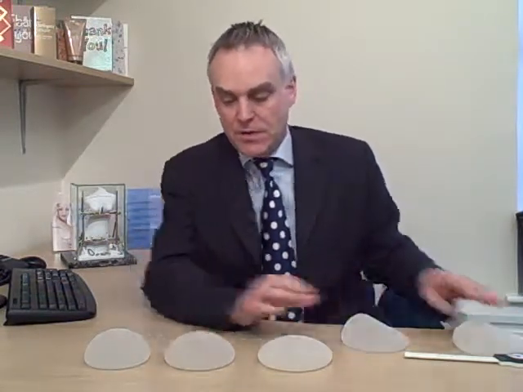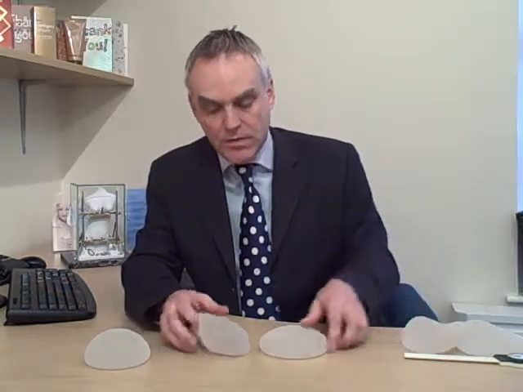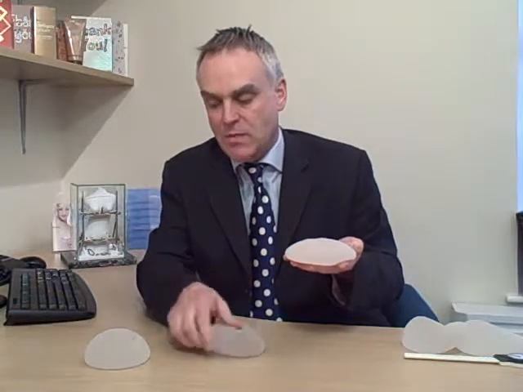So first of all, just look at some round implants. Now you can see these implants are actually all of a very similar volume. They're 310 cc average volume, which is a fairly average volume of breast implant. This is a moderate projection implant. You can see it's much flatter than this one, which is a full height implant. And this one, which is an extra height implant, is quite a different shape from the flatter one.